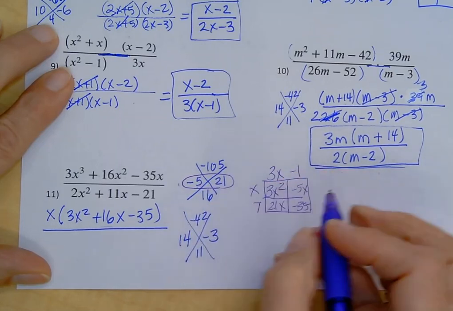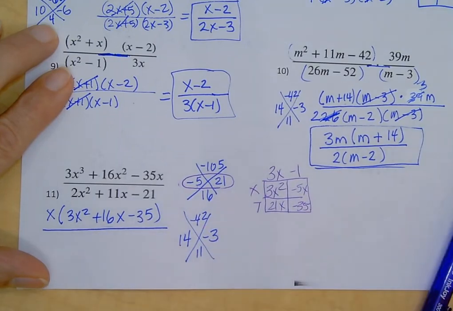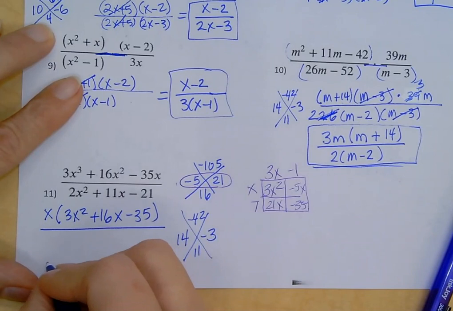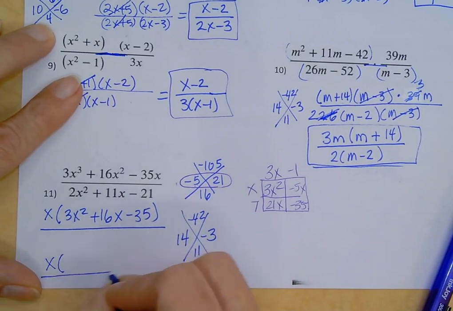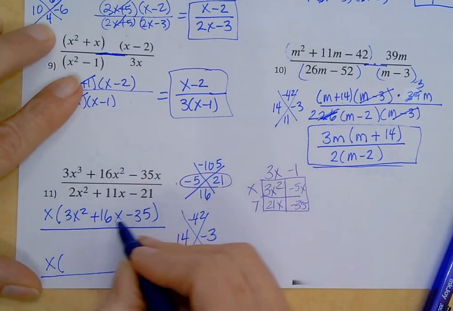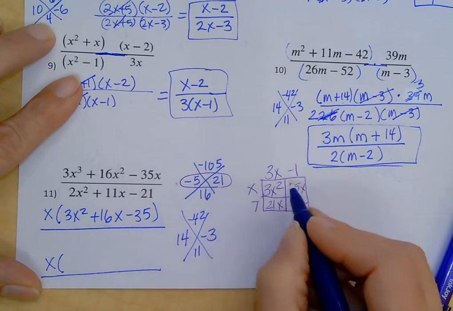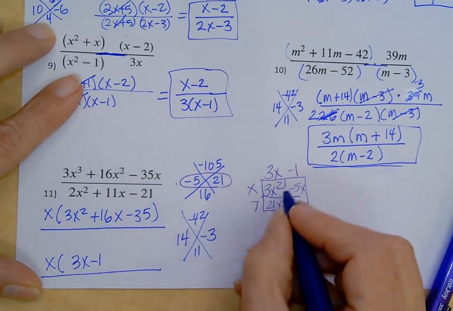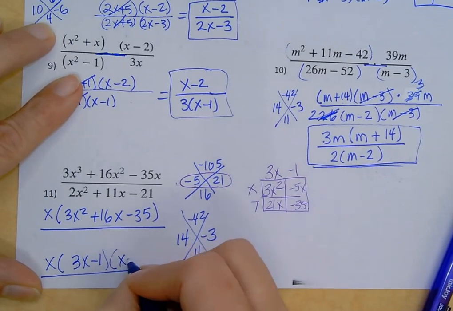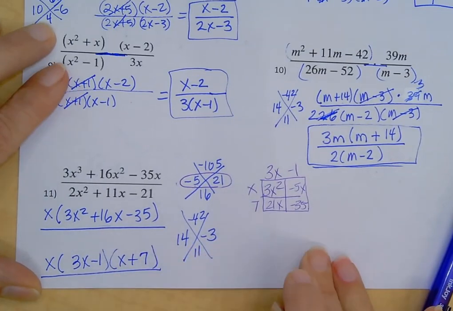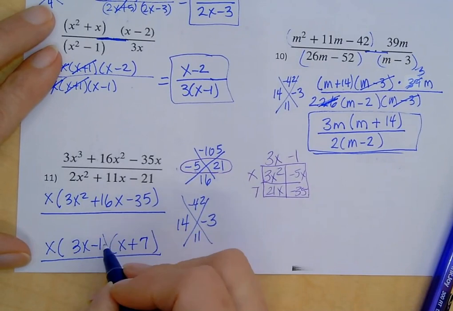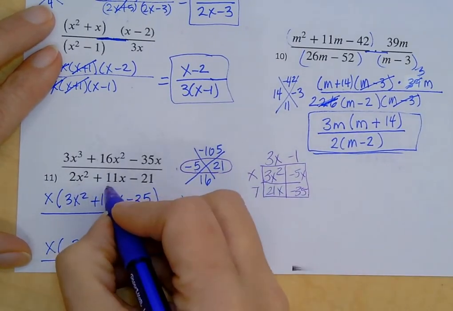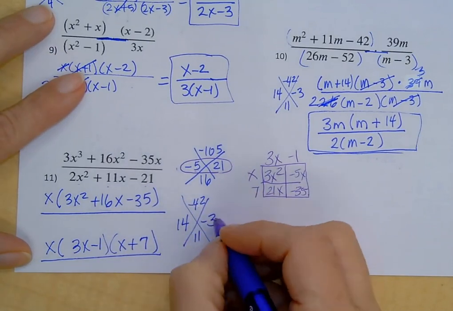So my numerator is x times, I just broke up 3x squared plus 16x minus 35 into 3x minus 1 times x plus 7. You could have done that with grouping as well. Okay, so that was just my numerator. My denominator, 2x squared plus 11x minus 21, we got to figure that out, right?